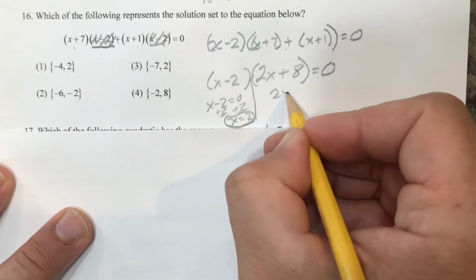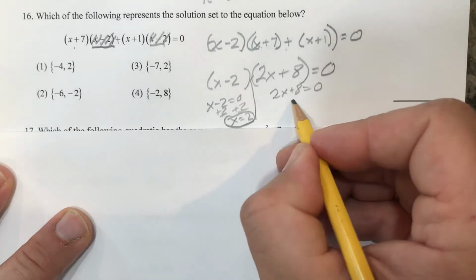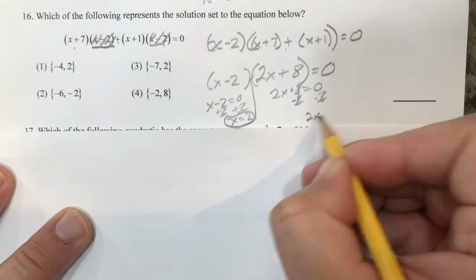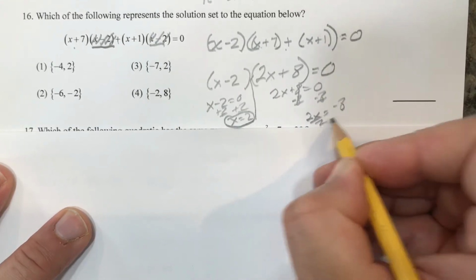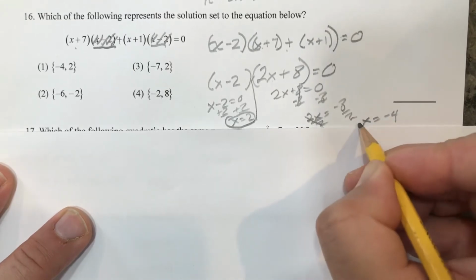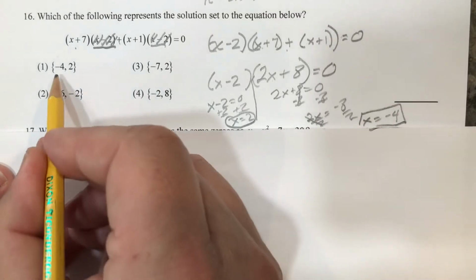The other answer, this kind of factor actually takes more than one step. You have to subtract the 8 over, copy the 2x equals -8. Then you have to divide by 2. So one answer is -4. So we're looking for 2 and a -4. I believe that is a choice 1.